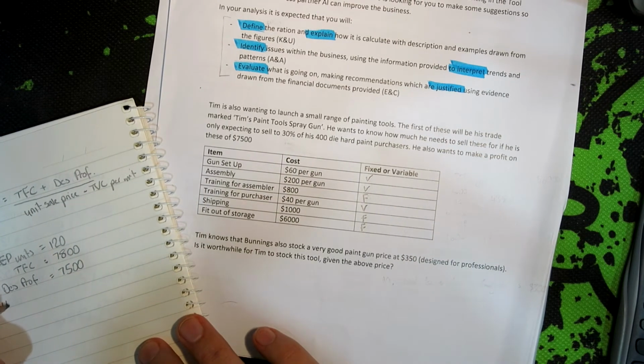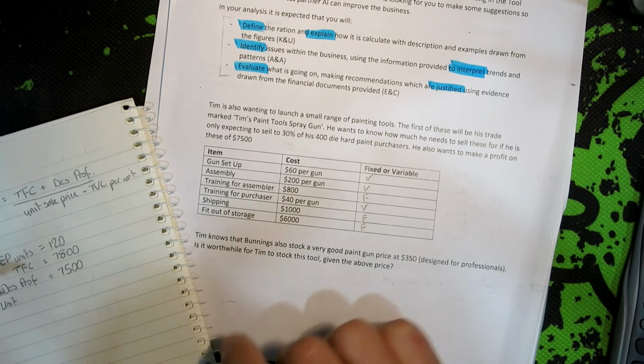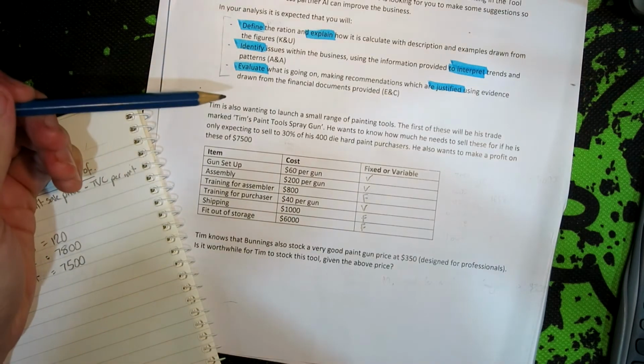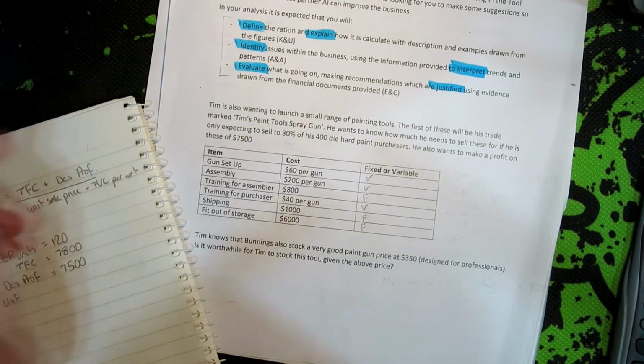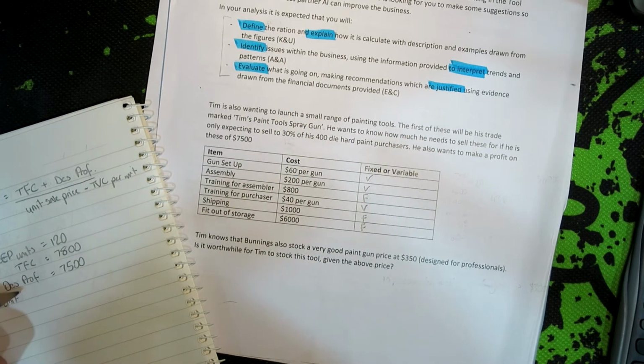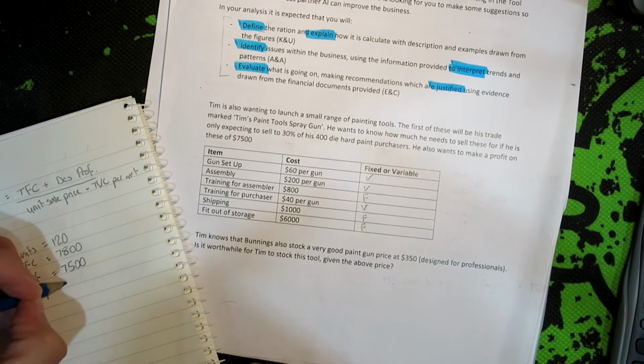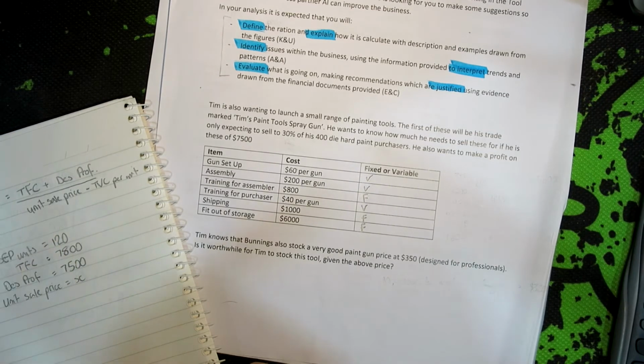Unit sale price. This is what we need to find out. The question is asking how much he needs to sell these for if he's expecting to sell 30%. So we need to determine what the unit sale price is. We'll set that as X, as it's unknown.